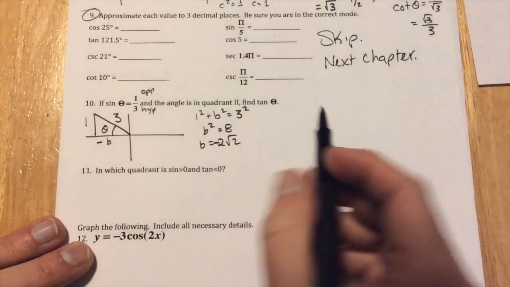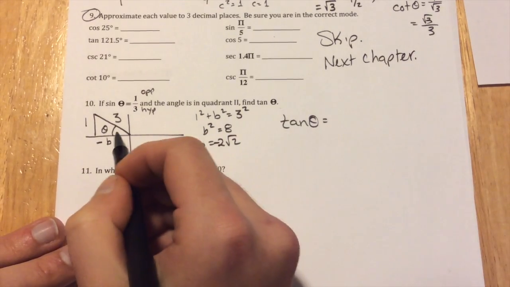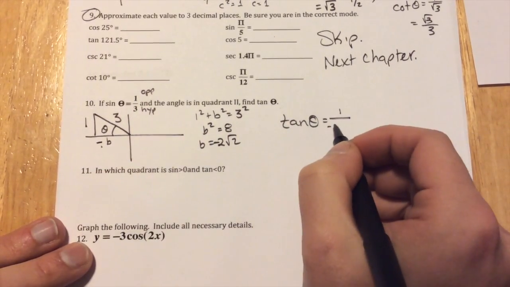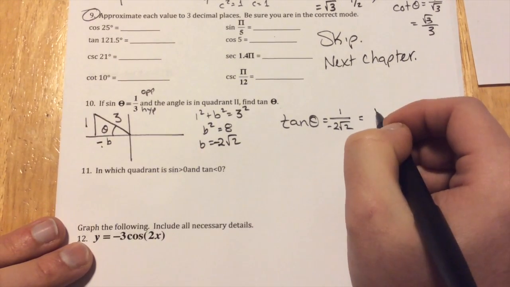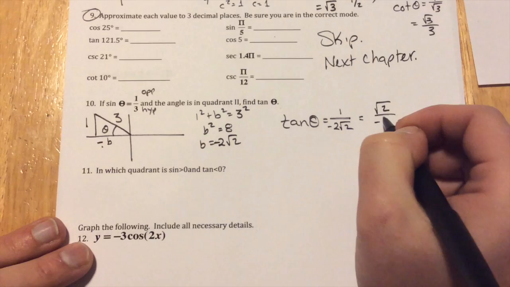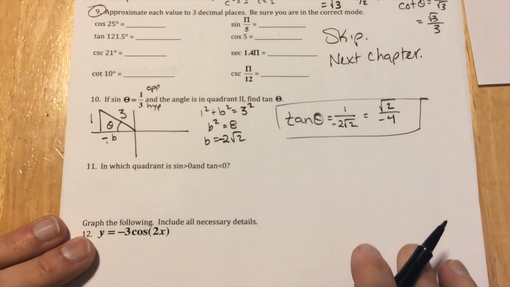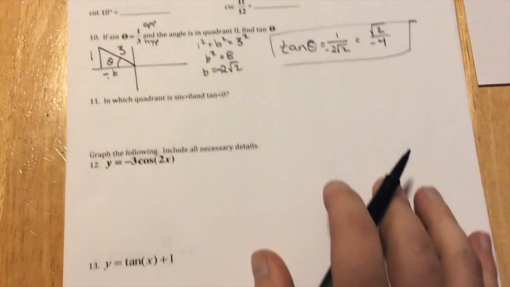It's asking me to find the tangent of theta. So tangent of theta is opposite 1 over adjacent, negative 2 root 2. Rationalize this, I get root 2 over negative 4. There we go. That's some of the stuff that we covered just today.